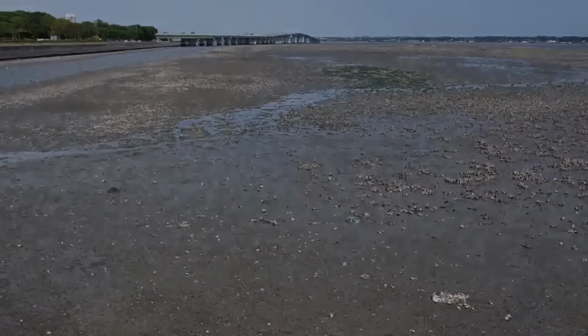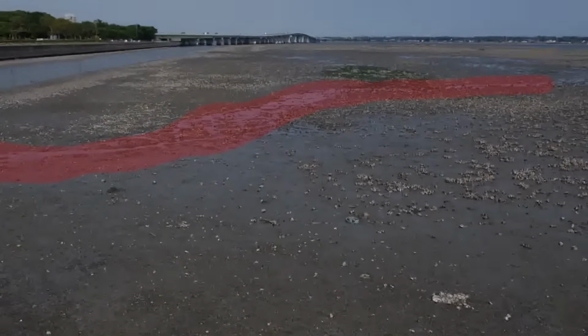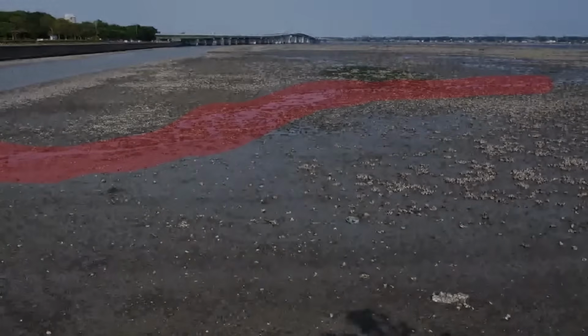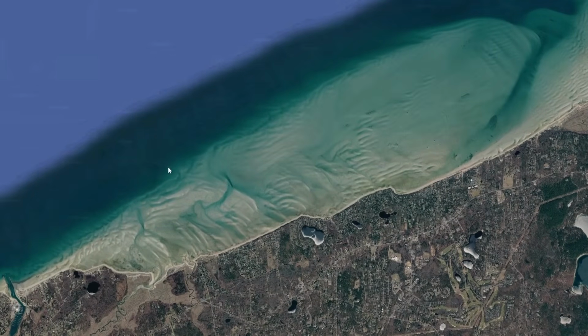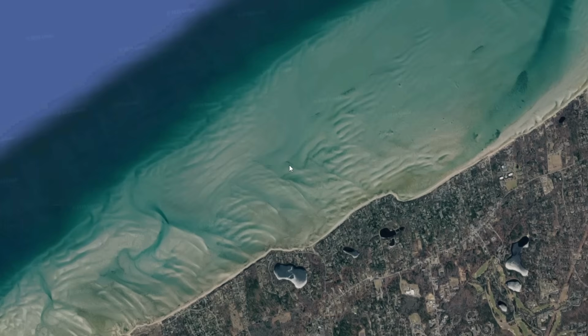Oftentimes, these tidal flats have tidal channels, where the water escapes out while the tide is lowering. Tidal flats are actually pretty easy to spot on satellite. You will usually see the main coastline and then this large area of sand which extends far out from the main coast. Another feature of tidal flats are the different zones of sediment.